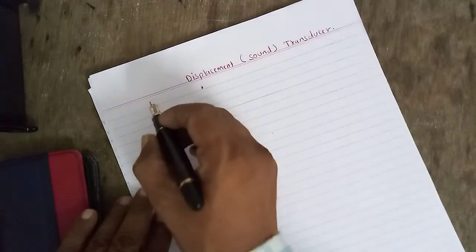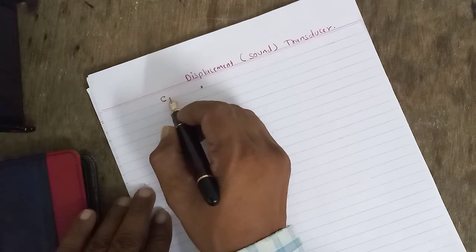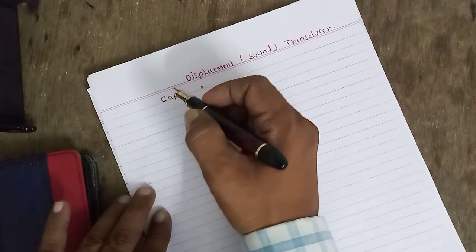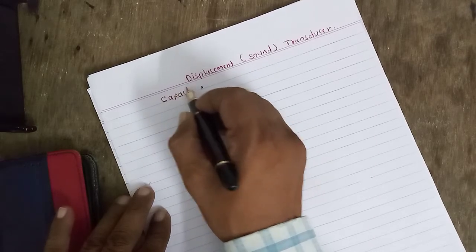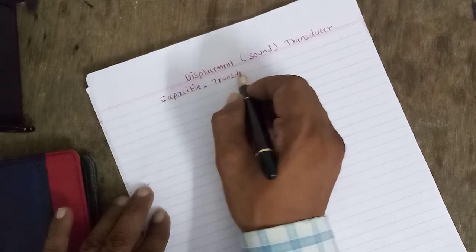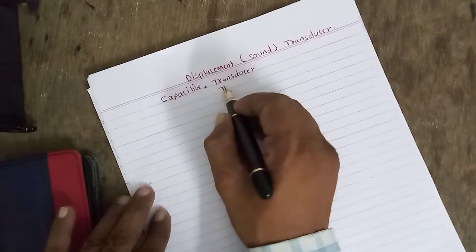It is a capacitor transducer and it is a passive transducer. This capacitive transducer is a passive transducer.